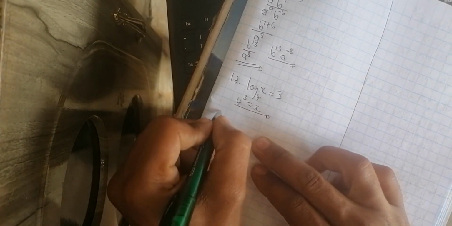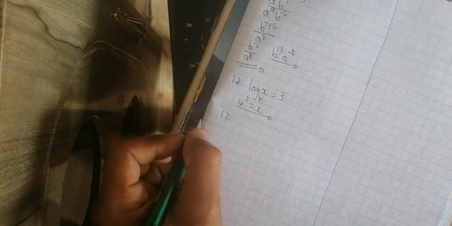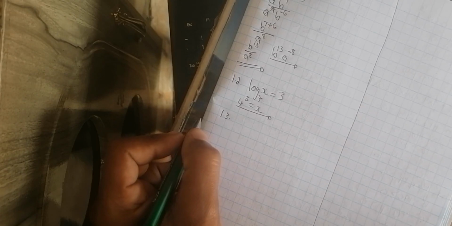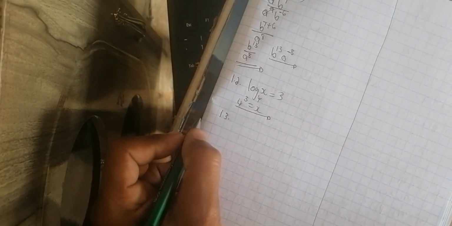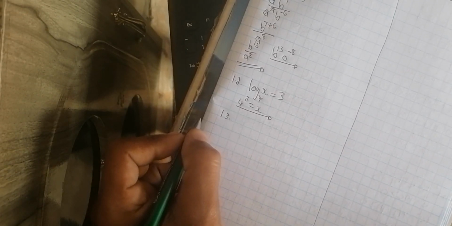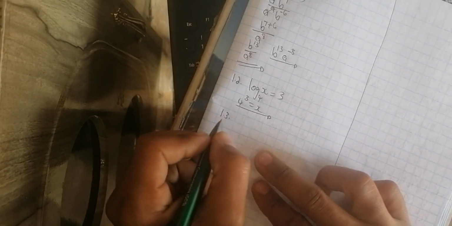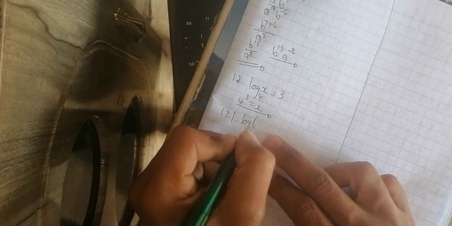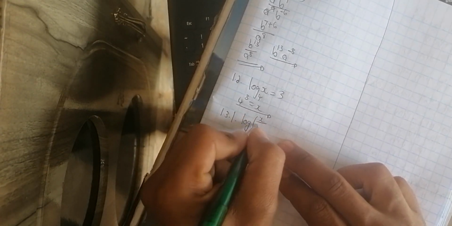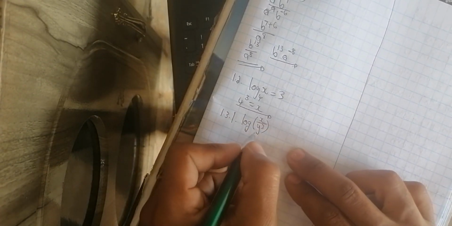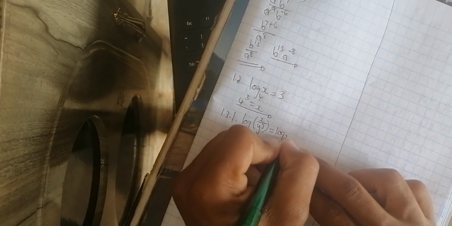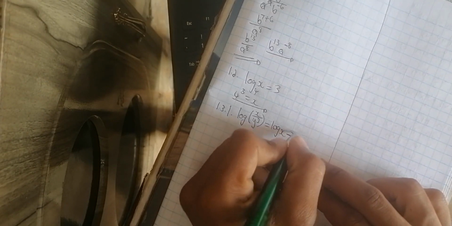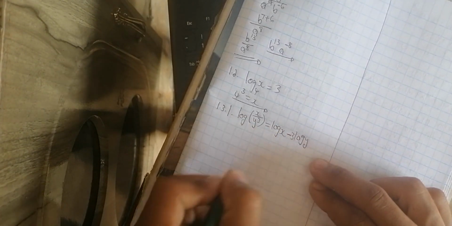Right, and then from there in 1.3, indicate whether the following statements are true or false, writing only true or false next to the question number 1.3.1 till 1.3.8 in the answer book. So in 1.3.1 we have log of x over y3. They say this is equal to log x minus 3 log y.